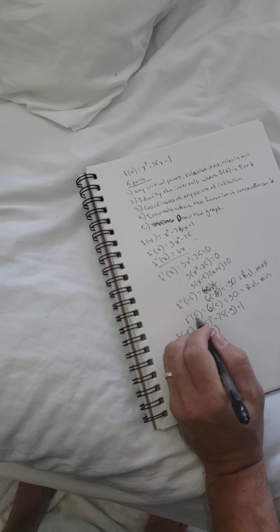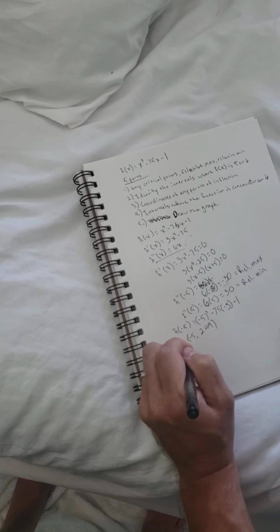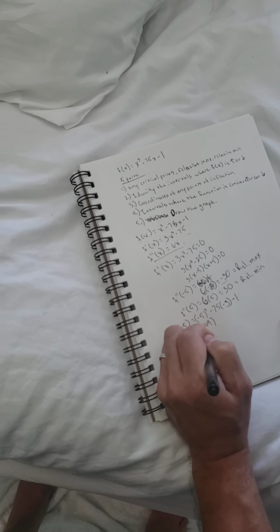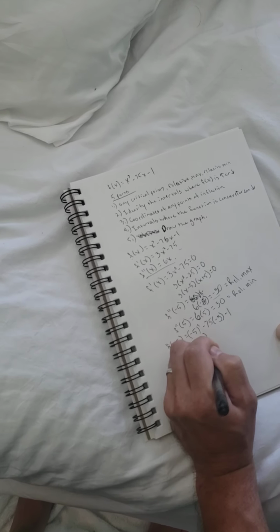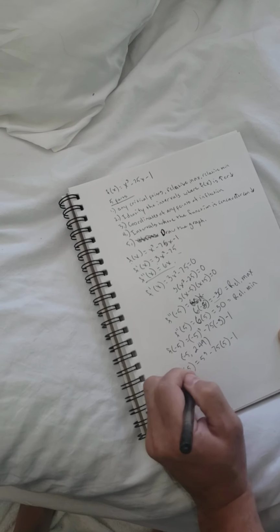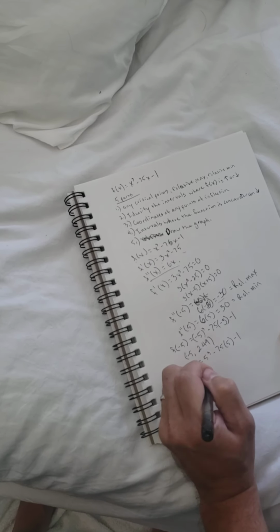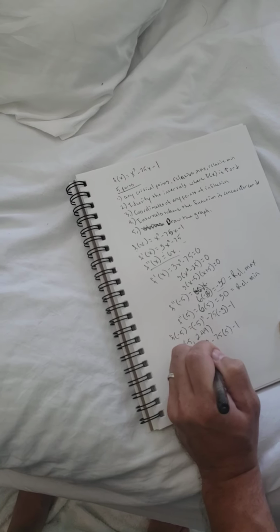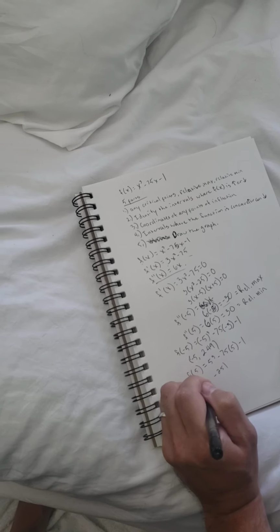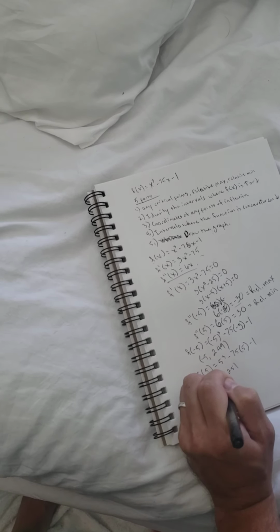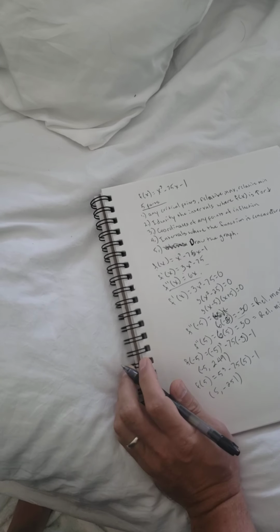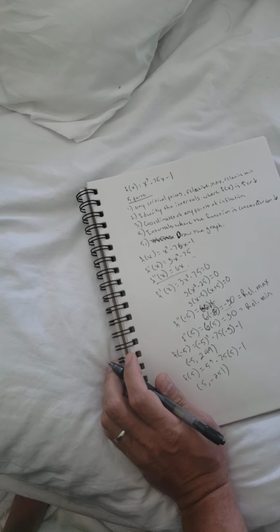And you'll do the same thing with the positive value. If you put it in the original function, you're going to get 5 cubed minus 75 times 5 minus 1. And that's going to give you a negative 251, so since you're testing it at 5, this critical point is going to be 5, negative 251. Okay, pause it.